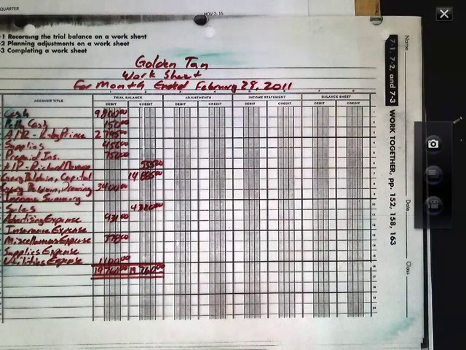Use the worksheets to work together on page 152. Your instructor, that's me, will guide you through the following examples. Analyze the following adjustment information into debit and credit parts. Record the adjustments on the worksheets. All right, here's the information.